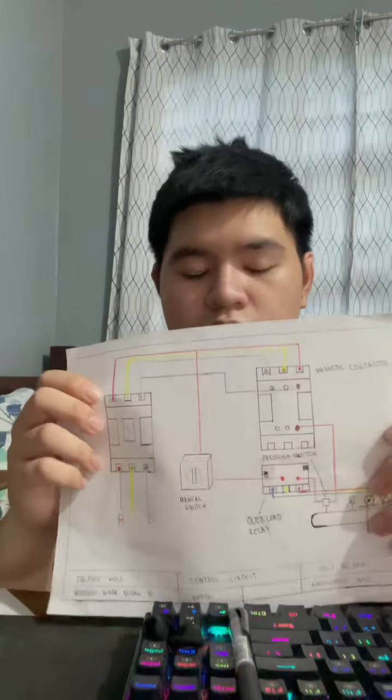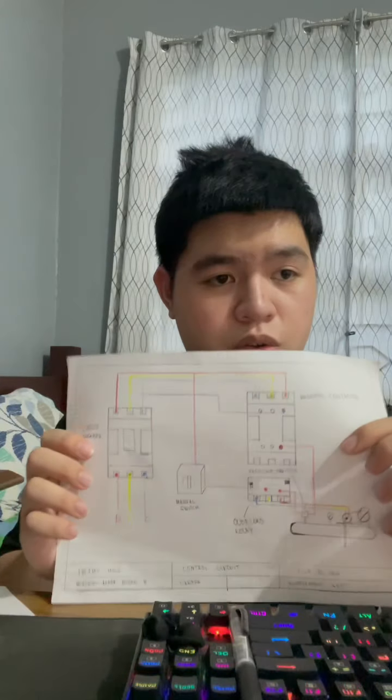All wires are connected from the circuit breaker to the magnetic contactor, but the red wire is connected to the manual switch that goes to the pressure switch, and from the overload relay to the pressure switch.